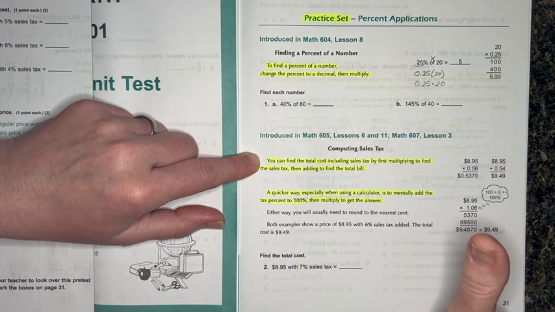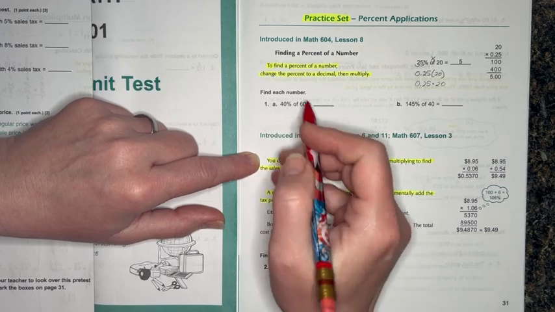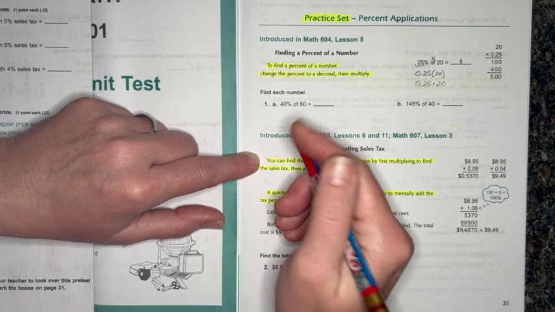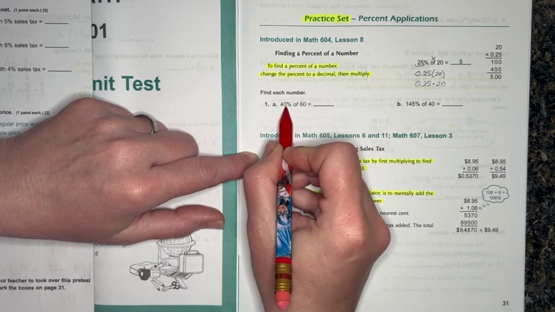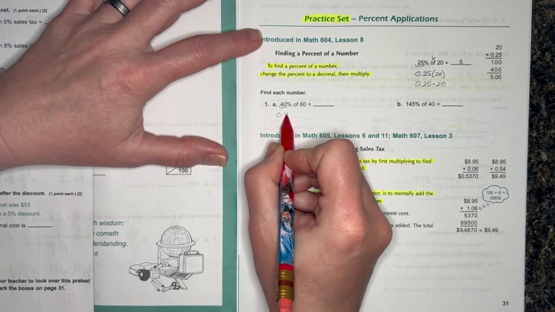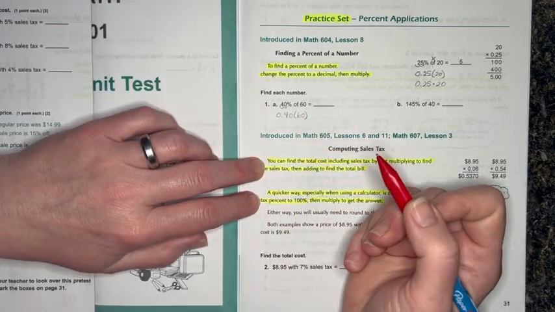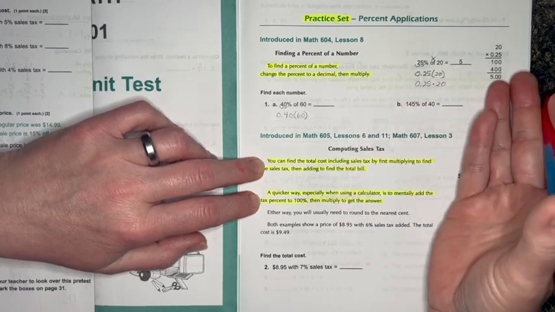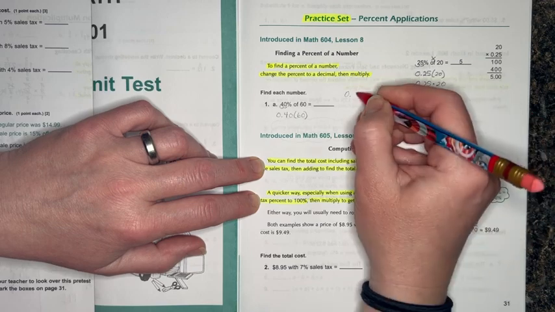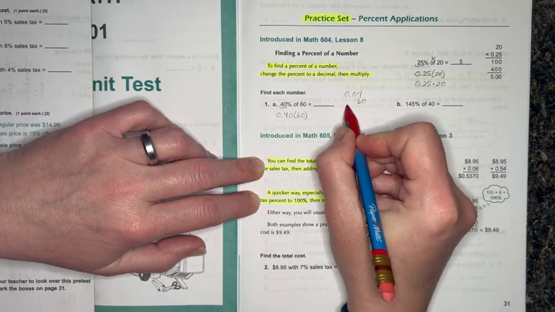But let's look at these problems. Find each number. It says 40% of 60. So how do we write 40% as a decimal? Well, we're going to take 40 and divide it by 100, or move the decimal 2 places. So it's 0.40 times 60. Okay? To set that up in a long multiplication problem, I would be putting the decimal at the top and writing it like this.